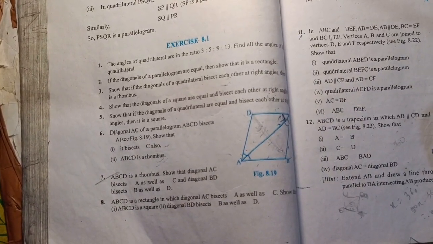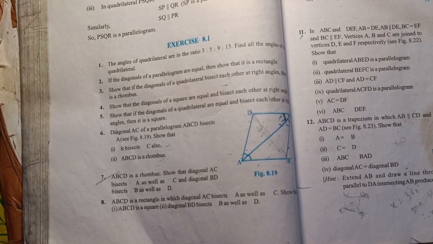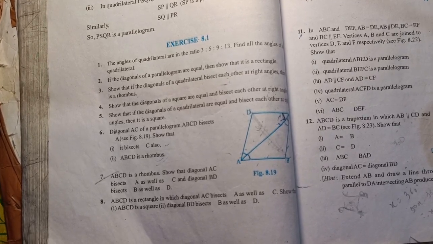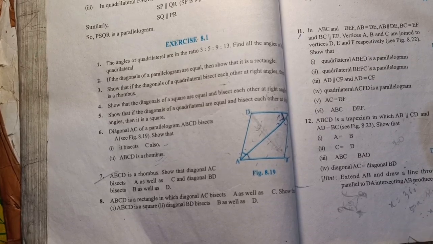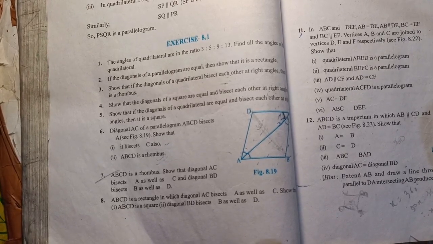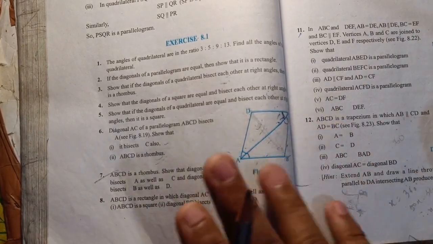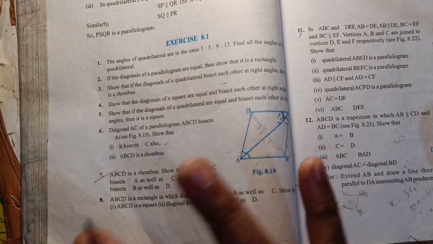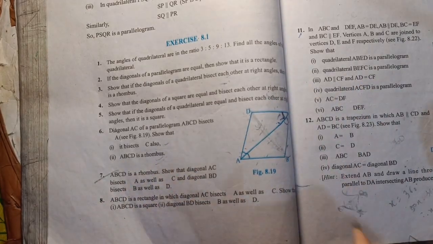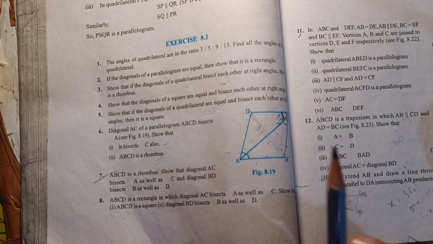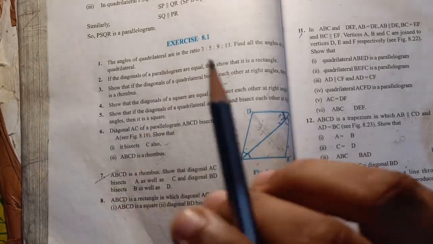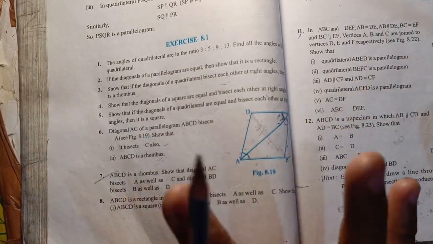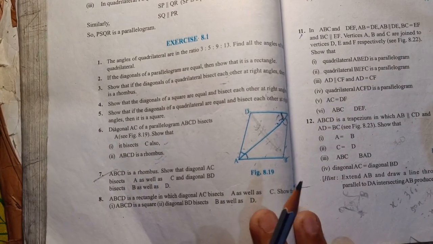But due to unavoidable circumstances, as I am feeling not so good, we will quit this session here, and in the next video I will clear the whole chapter, covering approximately all the questions as I do in all the exercises and examples.